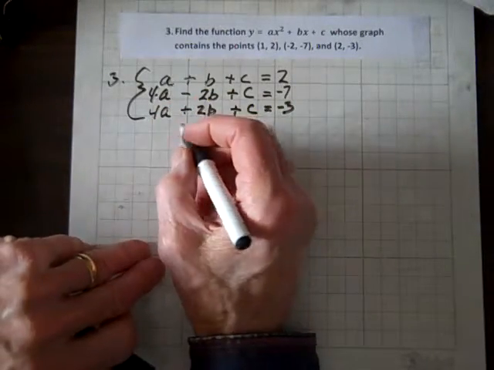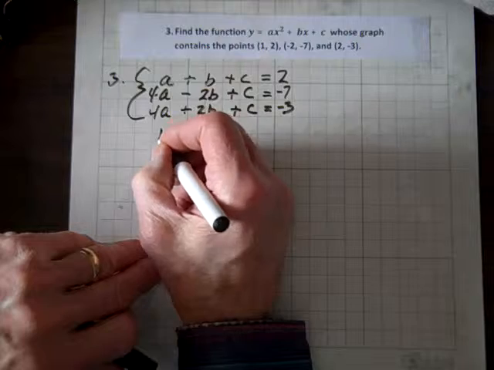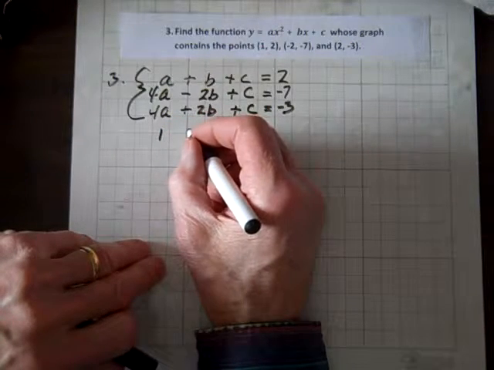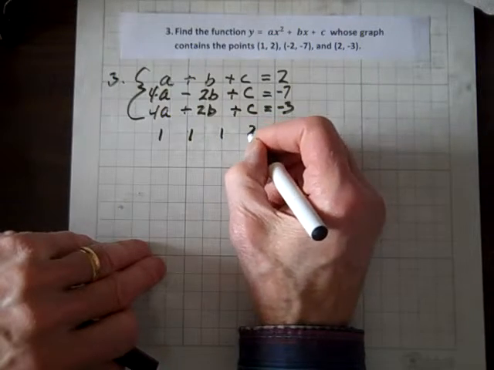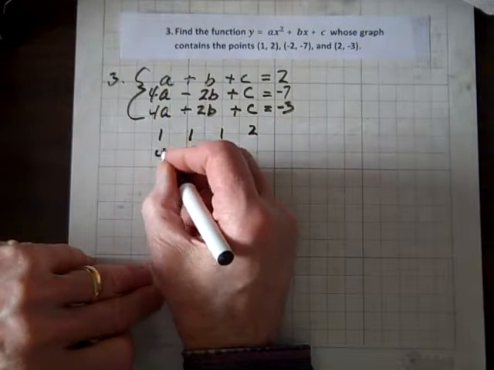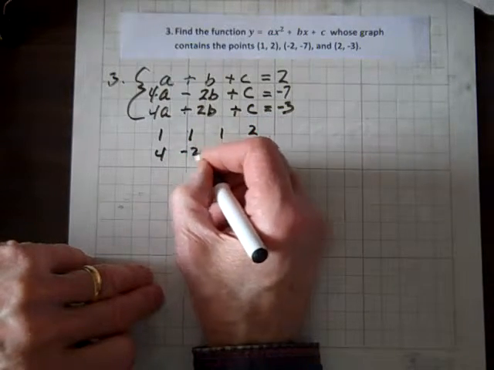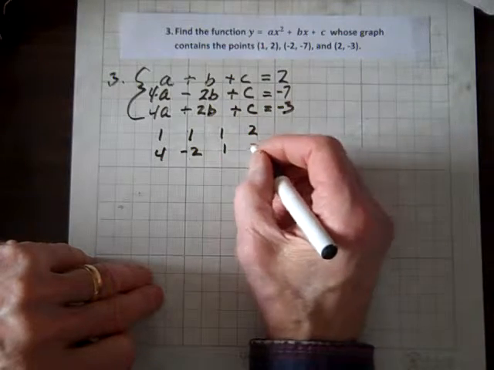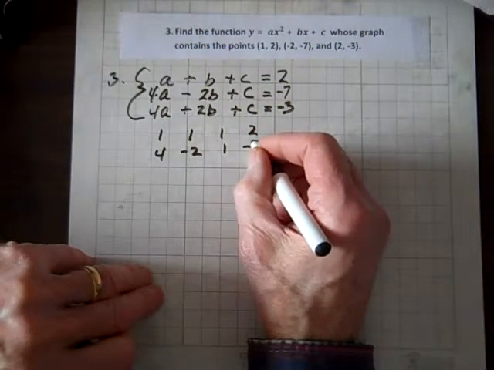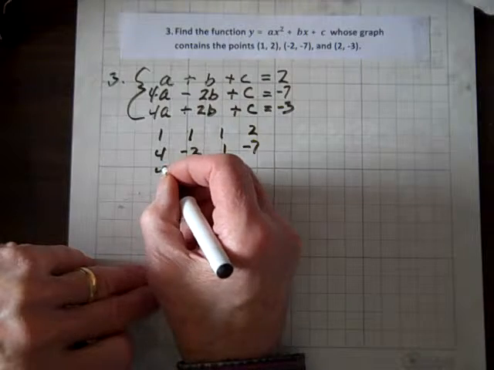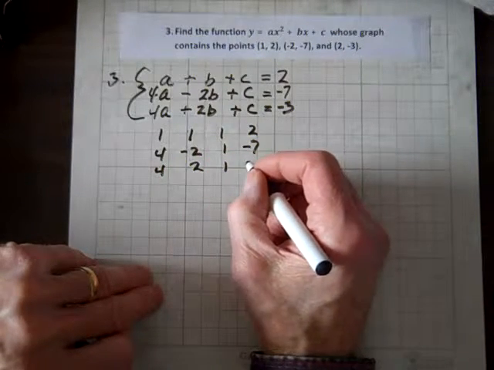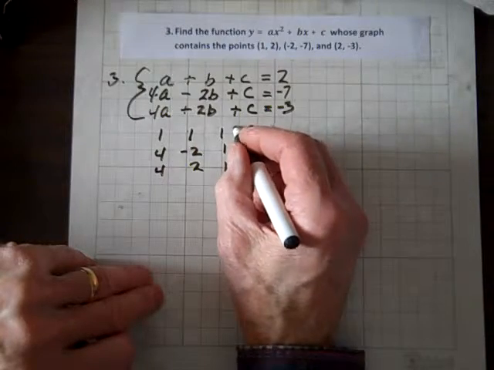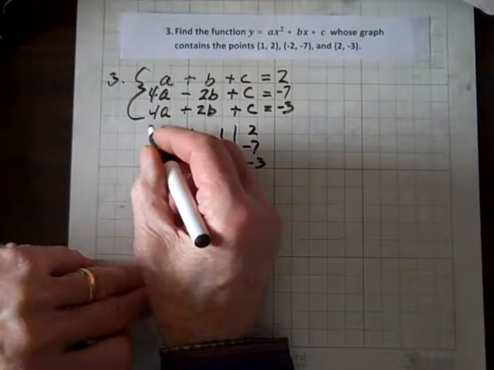So let's write our augmented matrix. That is, write the coefficients on a, b, and c. 1, 1, and 2. And we have a 4, a -2, a 1, and a -7, a 4, a 2, a 1, and a -3. Those are the coefficients on a, b, and c.